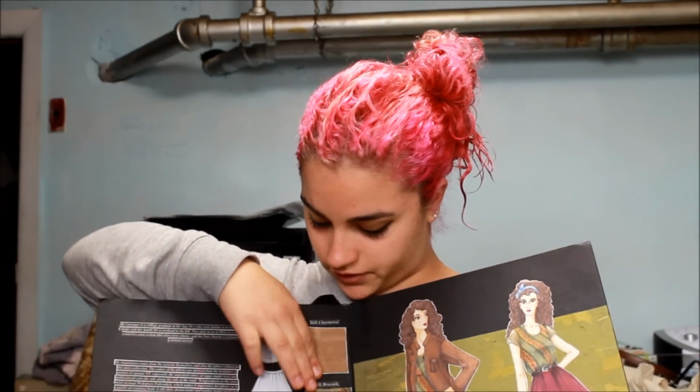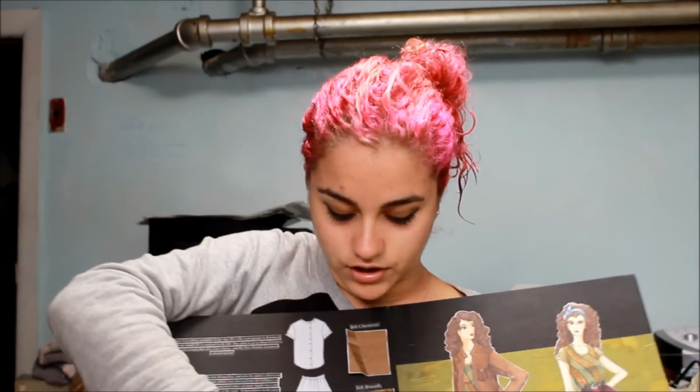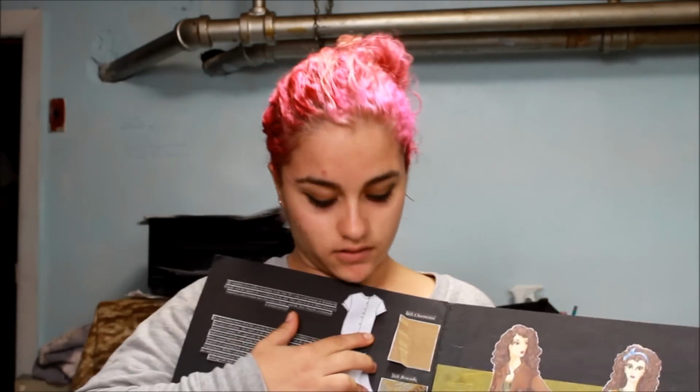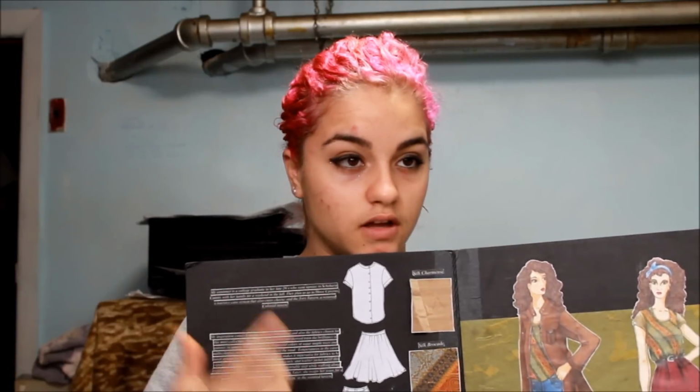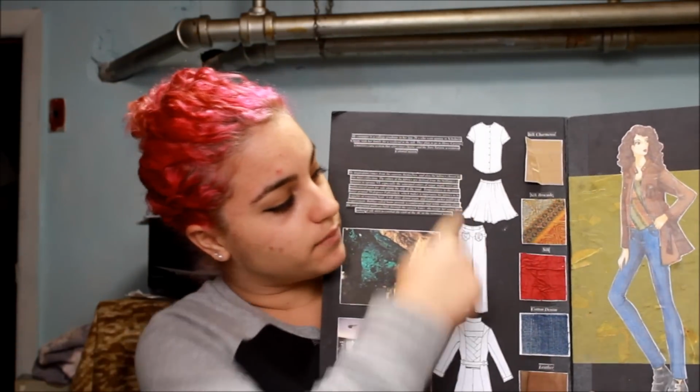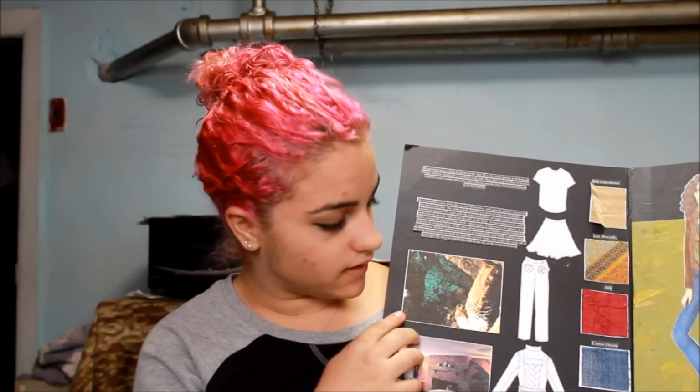The other stuff on here are swatches, which are actual bits of fabric that you rendered in your drawings. Flats, which are 2-dimensional images of your garments. They want to see what the back looks like of your garment, so I did the back view flats. And then they want to see your inspiration pictures and a small amount of text saying where your person is going, what they're doing.